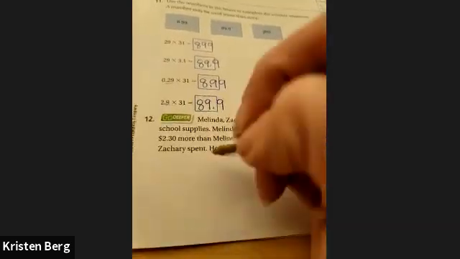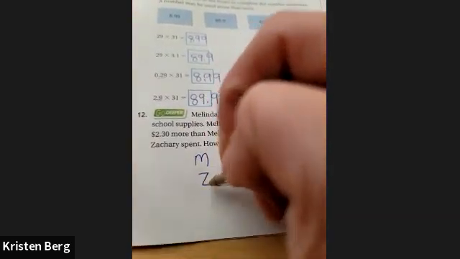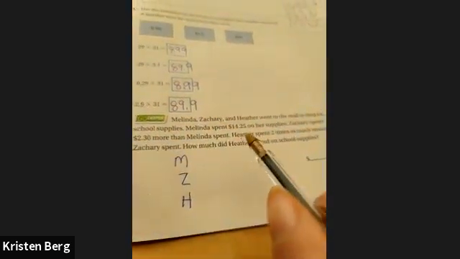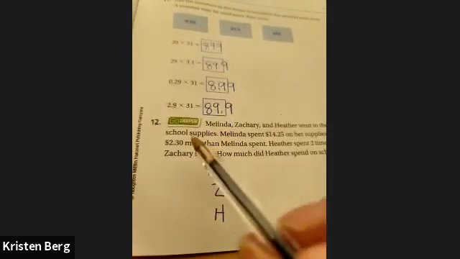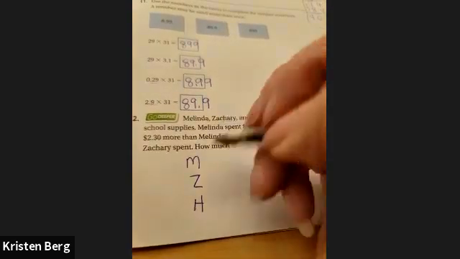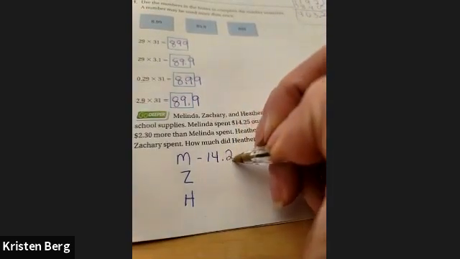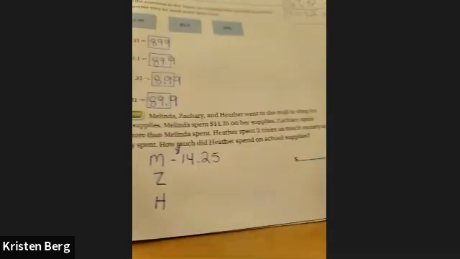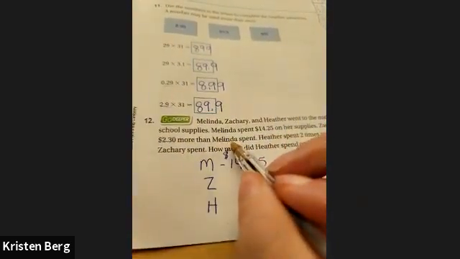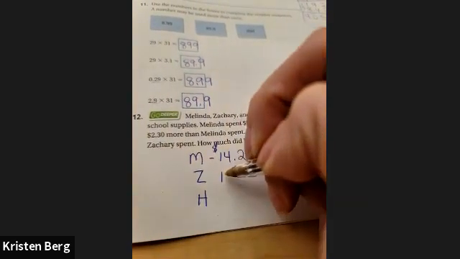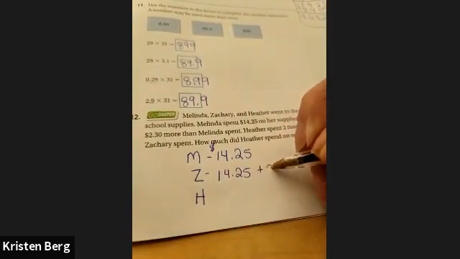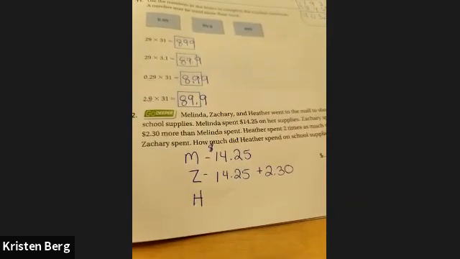All right, so we have M for Melinda, Z for Zach, and H for Heather. Okay, so let's go through this one step at a time. So they went to the mall to shop for school supplies. Melinda spent $14.25. Okay, so she did $14.25. We know that. Next, Zach spent $2.30 more than Melinda. So that means taking Melinda and then doing only $2.30 more. So that means you're just going to be adding, you're not going to be multiplying there.